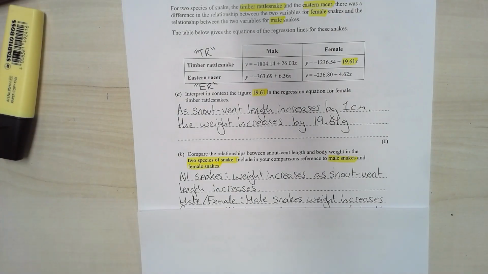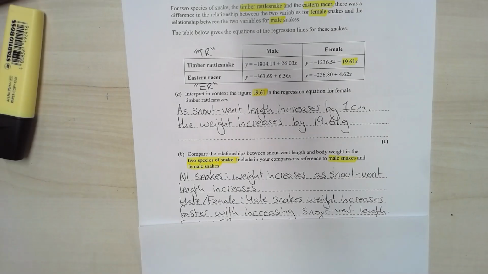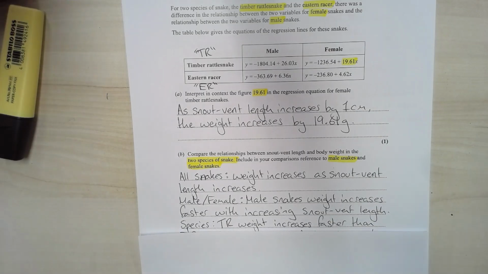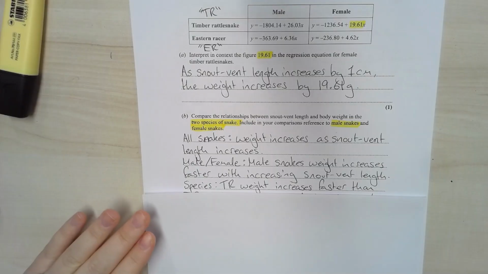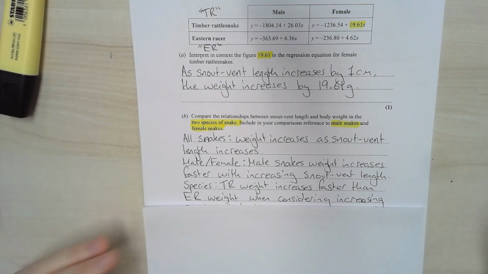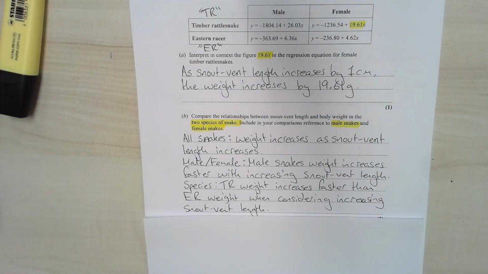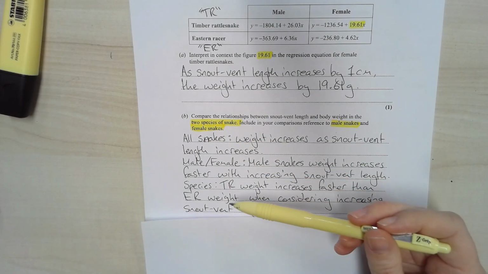For a male-female comparison, we can say that the male snake's weight increases faster with increasing snout vent length. And then for species, we can say that our timber rattlesnake weight increases faster than our eastern racer weight when considering our weight in comparison to our snout vent length. So as our snout vent length is increasing by the same amount, the timber rattlesnake weight is increasing faster than the eastern racer snake.